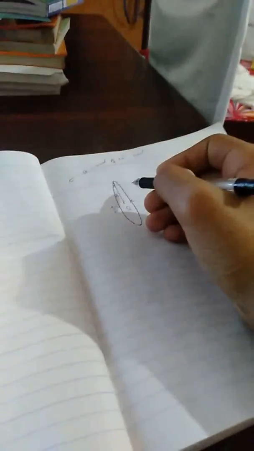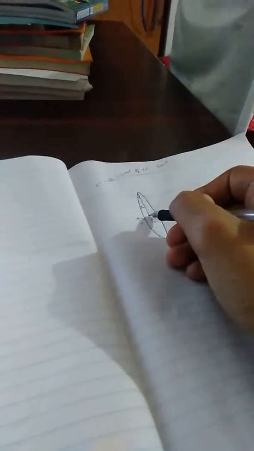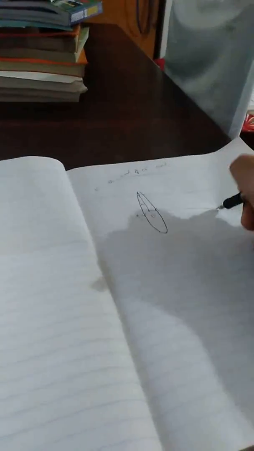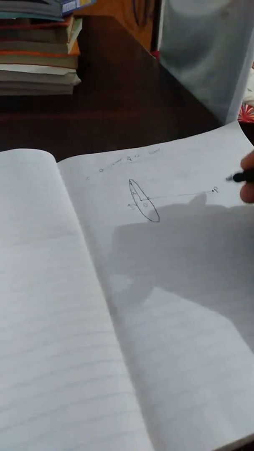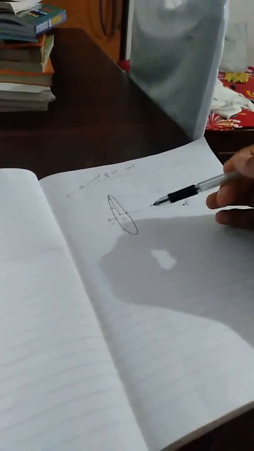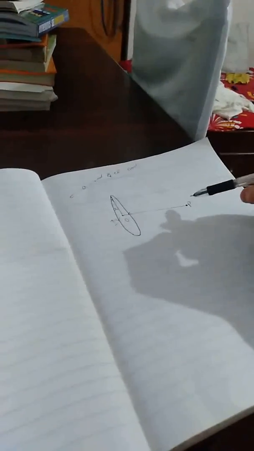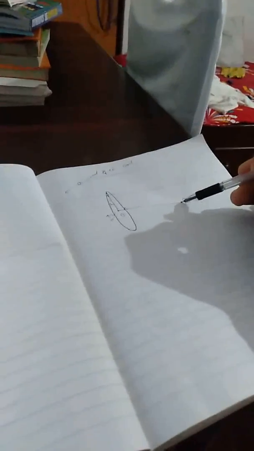Now we have to calculate the flux density at point P, which is along the axis of the circular coil. So this is the axis of the circular coil, and here we need to calculate at this point P. Let us assume this point P. Here we need to calculate the magnetic flux density. As the current flows through the coil, a magnetic field is produced, and P lies on the axis of that magnetic field. Now see, it is very easy.